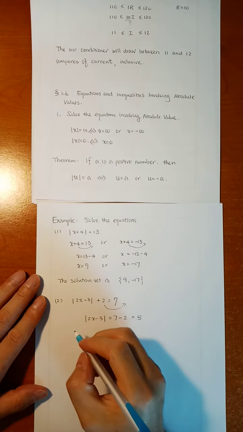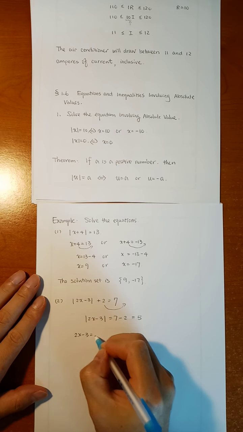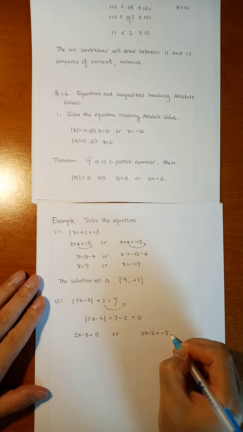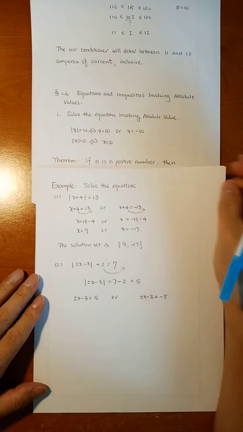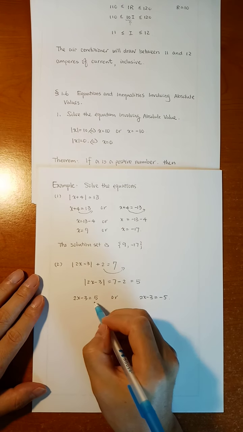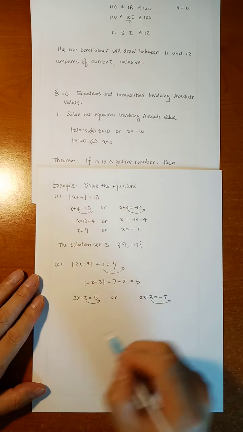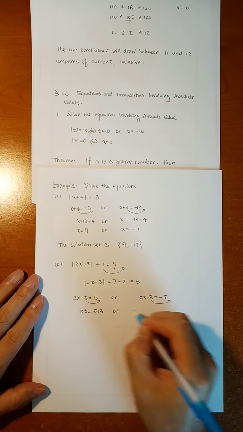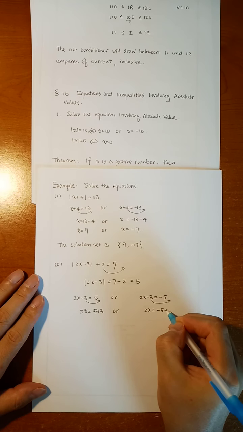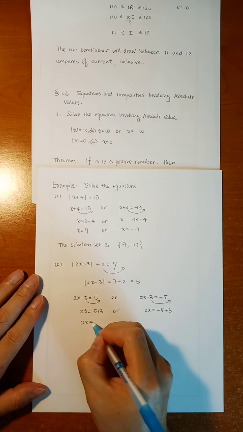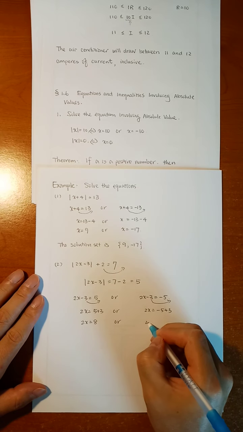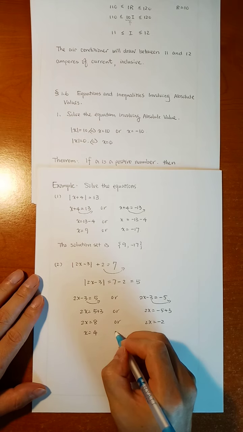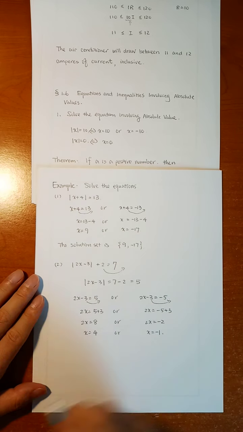You have two possibilities. Either the internal stuff is 5 or the internal stuff is negative 5, okay? And then you move negative 3 to the right side. You get 2x equal to 5 plus 3, or 2x equal to negative 5 plus 3. So 2x is equal to 8, or 2x is equal to negative 2. Divided by 2, you get x equal to 4, or x equal to negative 1.